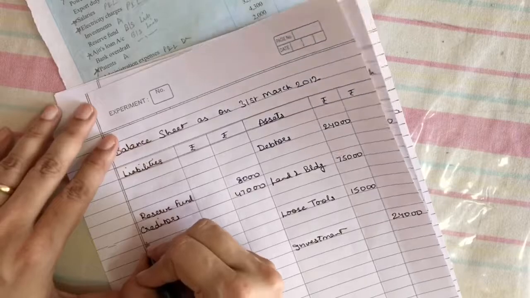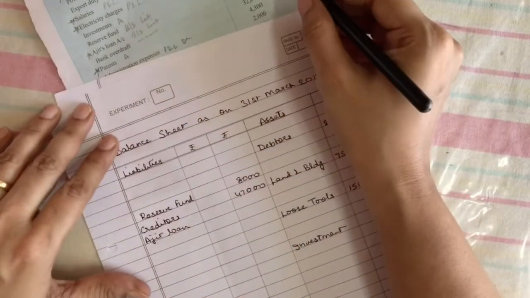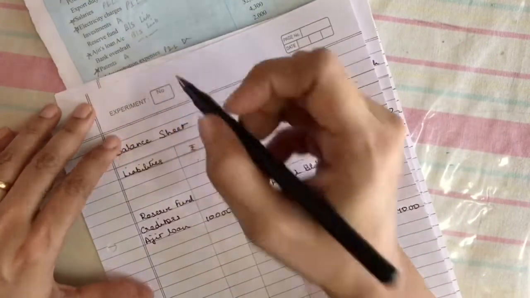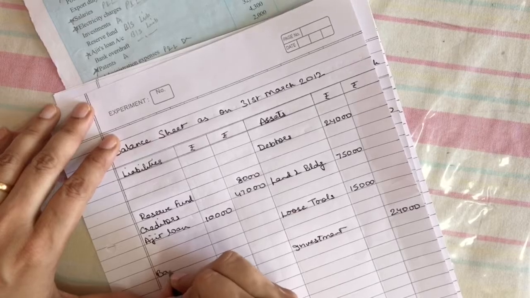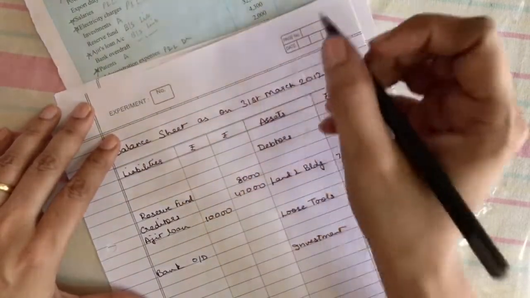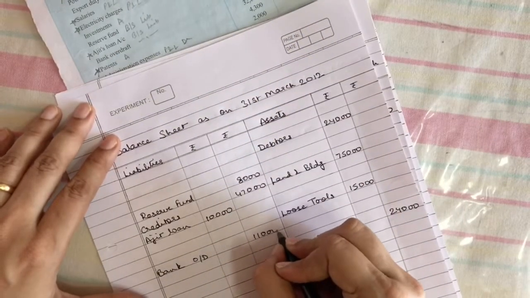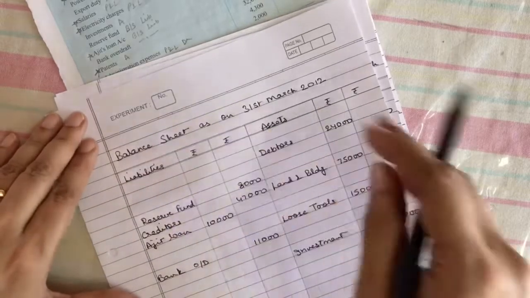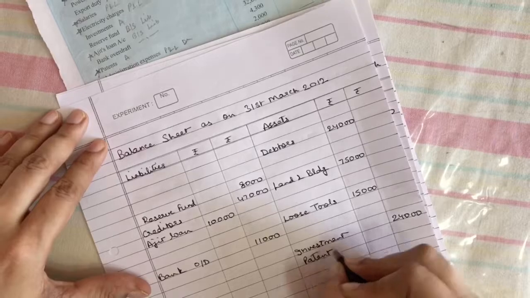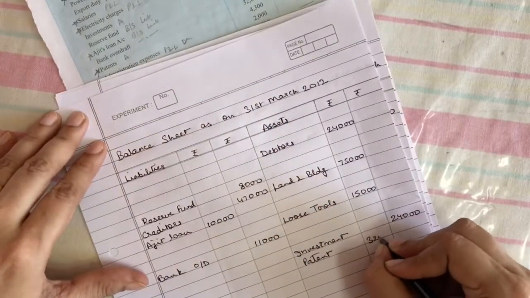Ajit loan account, there's adjustment in that. So inner column 10,000. Bank overdraft, leave 2 lines here and write bank overdraft 11,000. Then we have patents, go to asset. There is adjustment, 32,000 inner column.